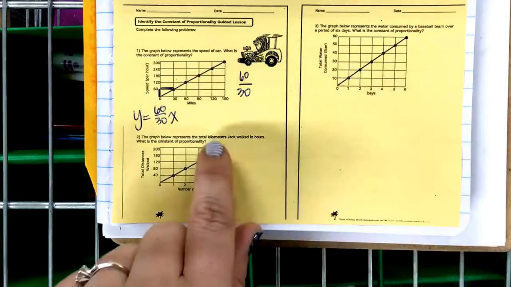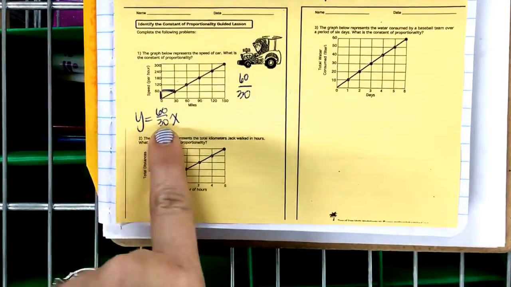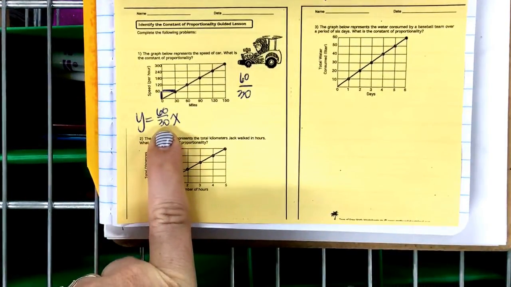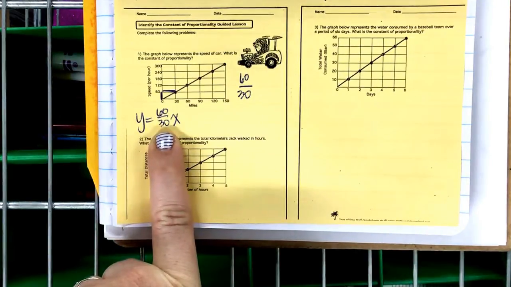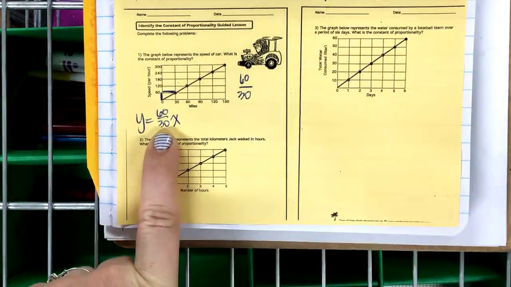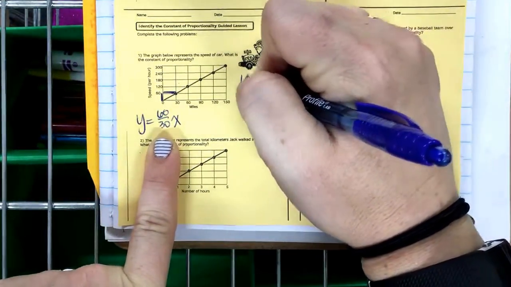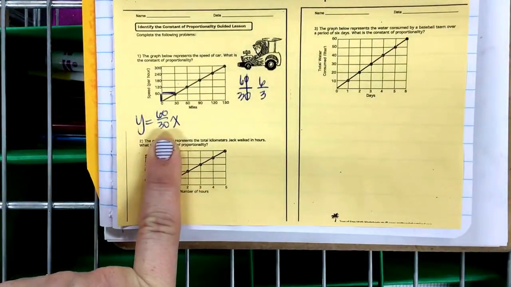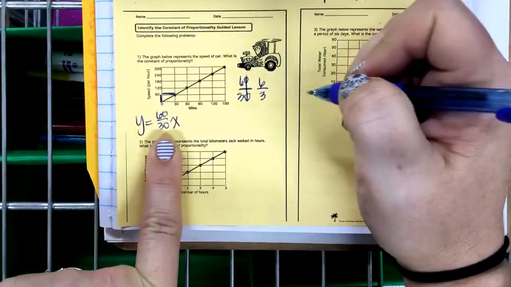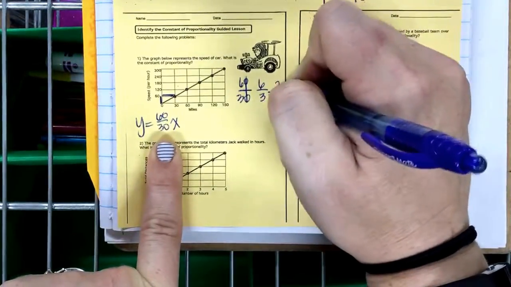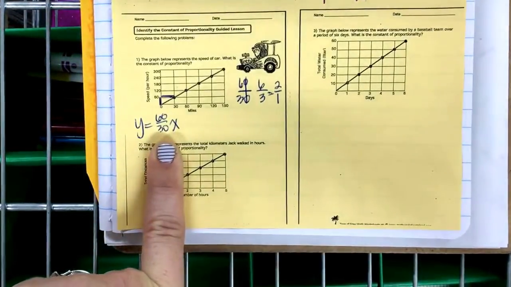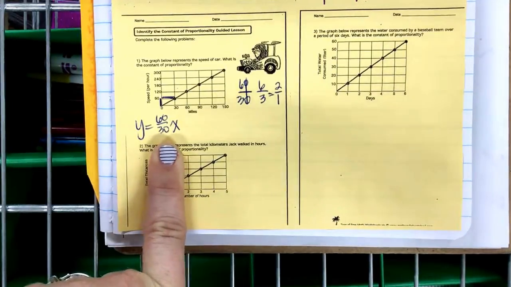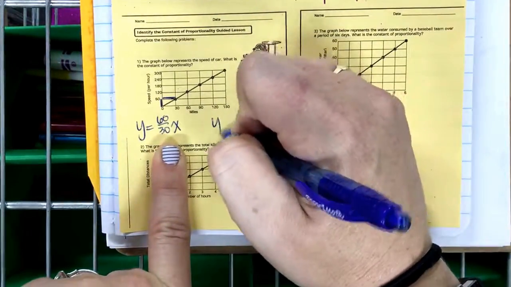But is that my constant of proportionality, or is that just a proportion? That's just a proportion. It's not simplified. So these both have a 0, so I'll cancel those out. So 6 over 3, is that it? What is it? 2 over 1, yeah? Which can be made into 2.